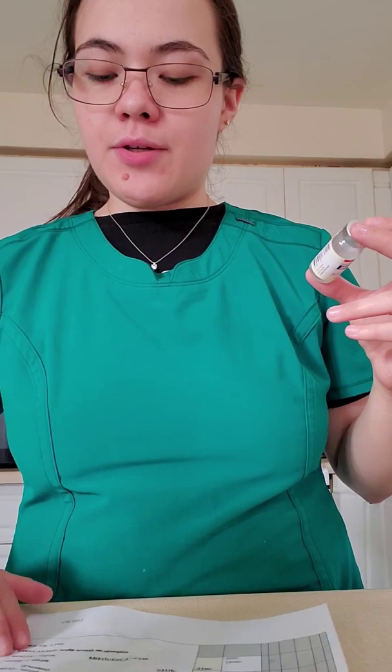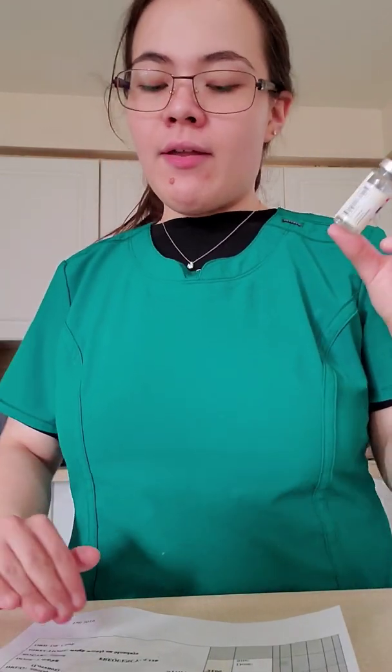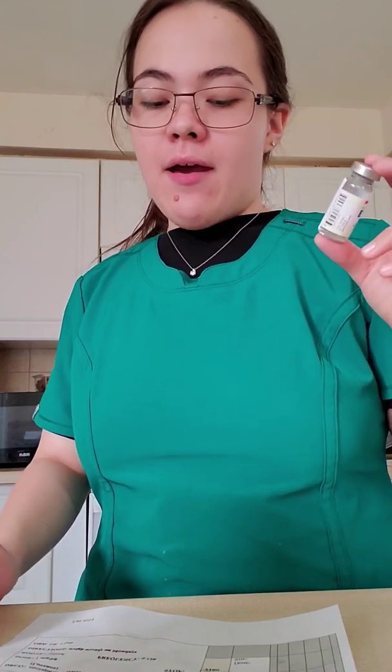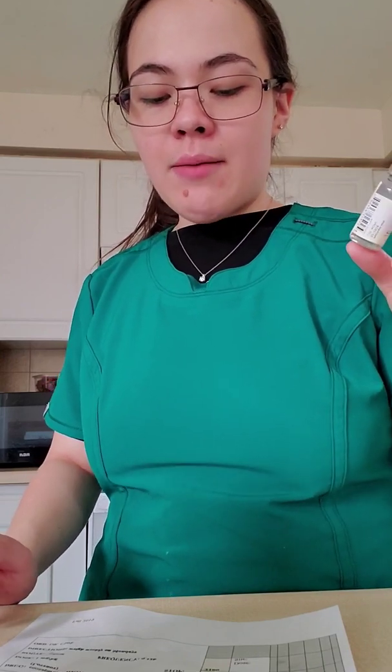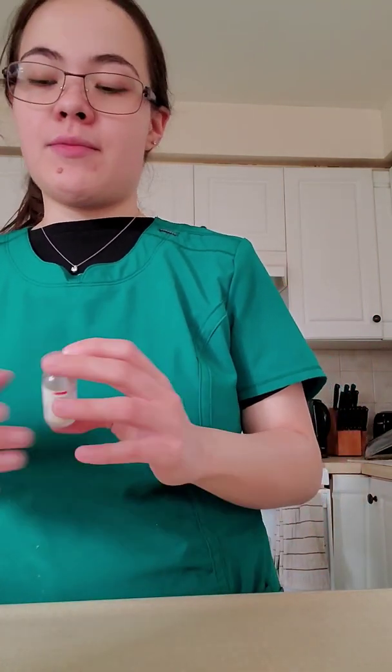The route is subcutaneous. I know this is subcutaneous, so this is an injection. The site is going to be the abdomen. The frequency is every 12 hours. The time my patient will be taking this medication is 9 o'clock this morning. And the reason behind this is that my patient is suffering from deep vein thrombosis. Okay, so after completing that, I'm now going to be completing my first calculation.